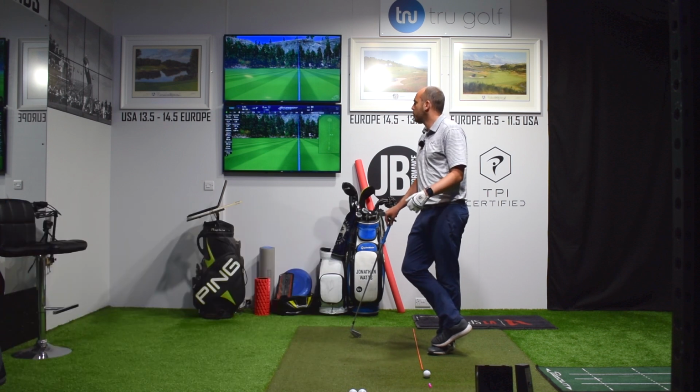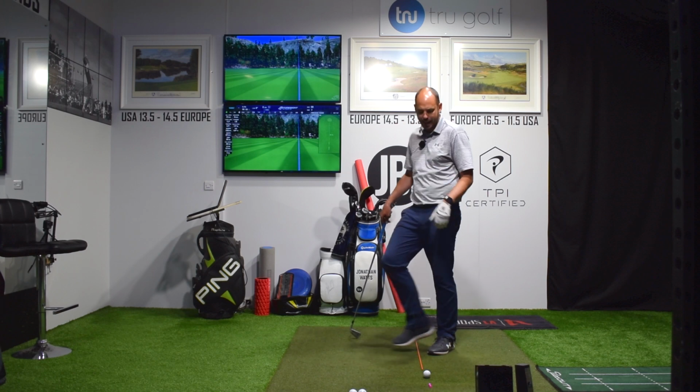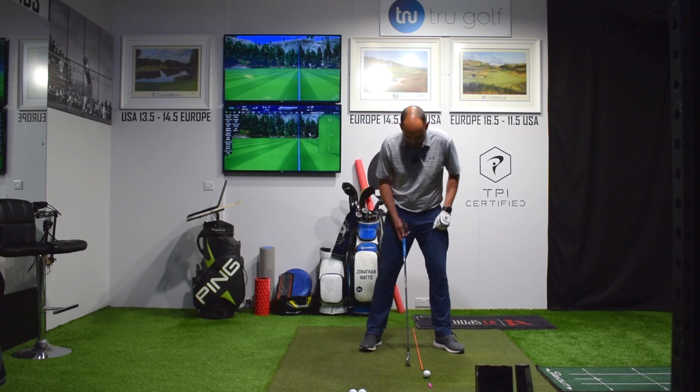Okay, so it is a fault of mine. I really would like to see a more minimal angle of attack than that. But if I now try moving that ball a little bit further forwards, let's see if that reduces the in to out path and reduces the angle of attack. So that was where I played the original ball position.